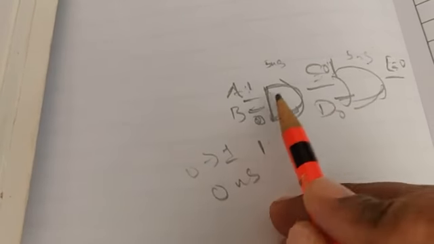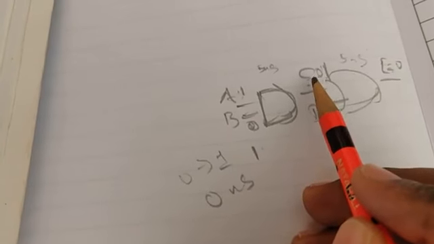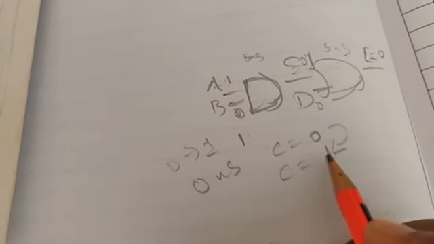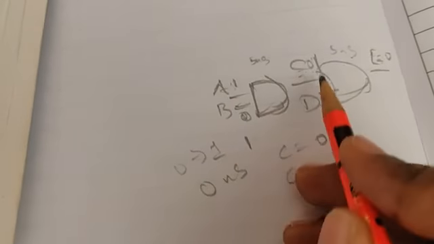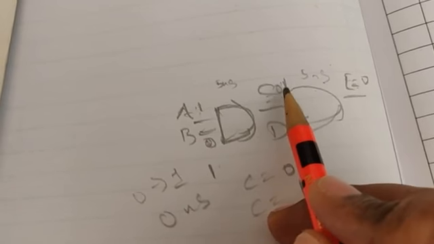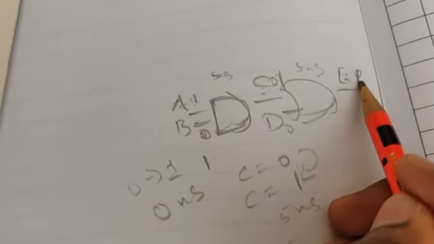This change needs to affect C. Before it was 0, it has to convert to 1 now. The conversion from 0 to 1 takes 5 nanoseconds. Once the change occurs in C, that value 1 ORed with 0 will be 1.